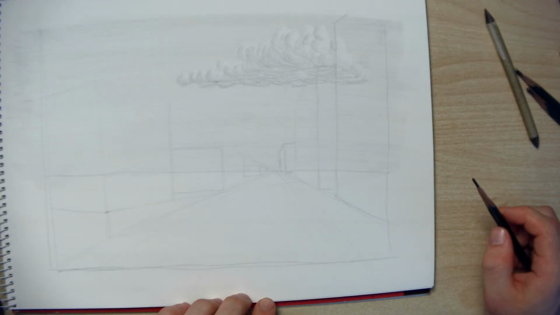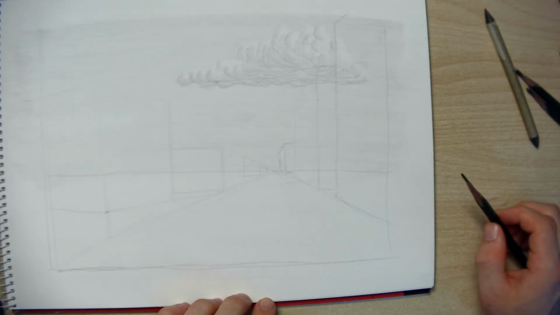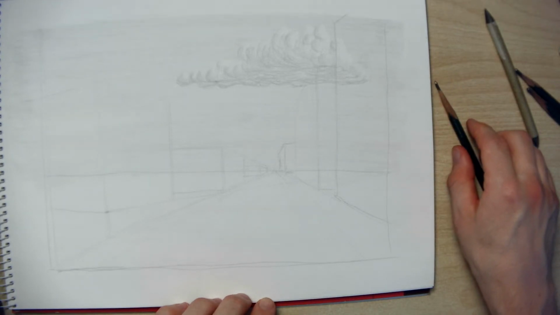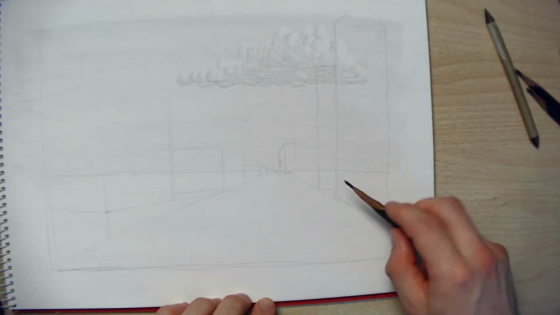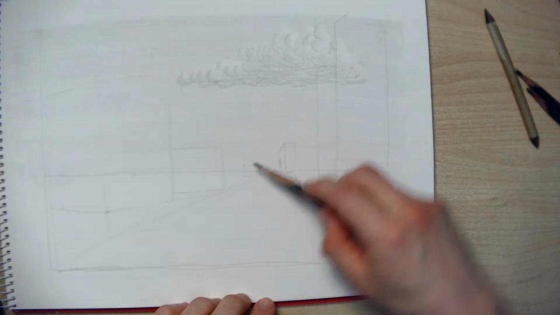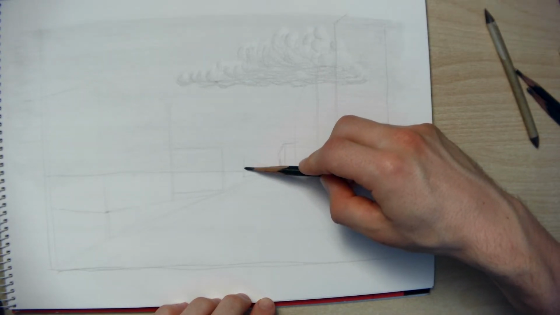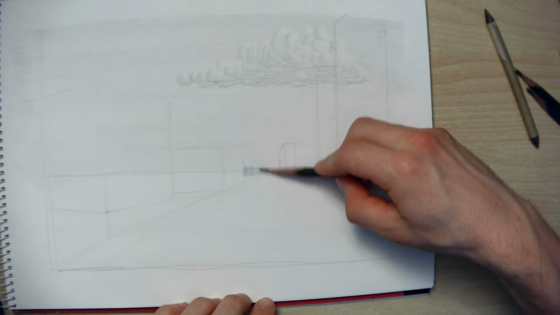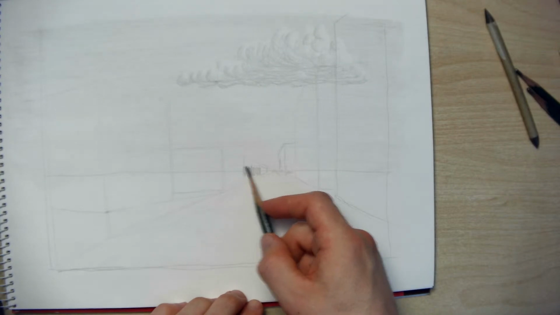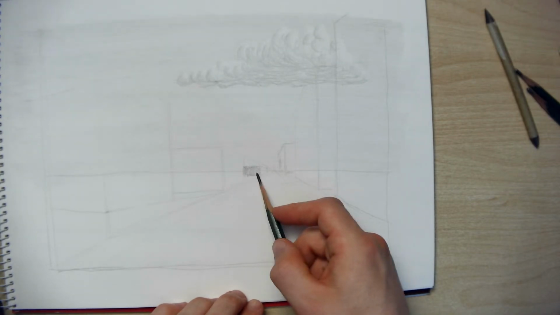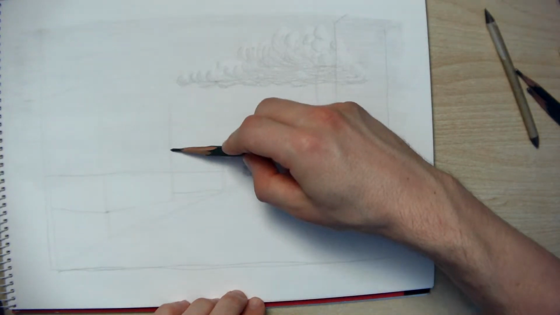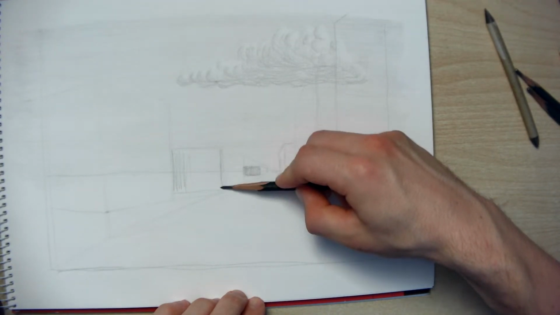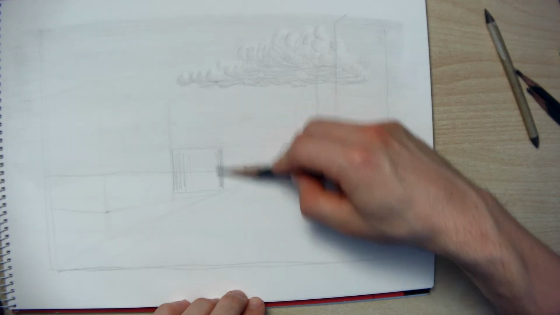and I start with the basic shadows of those shapes. The faces of the buildings pointing towards us are going to have a sort of mid-value. So I'll use the HB pencil for that and give them a rather dark value that the HB pencil can produce.